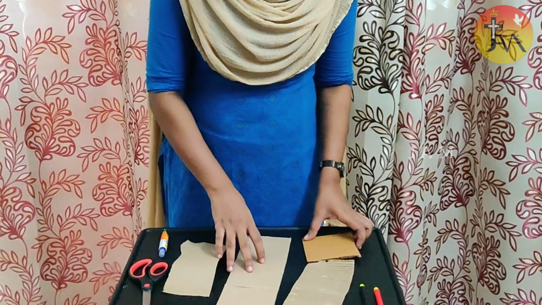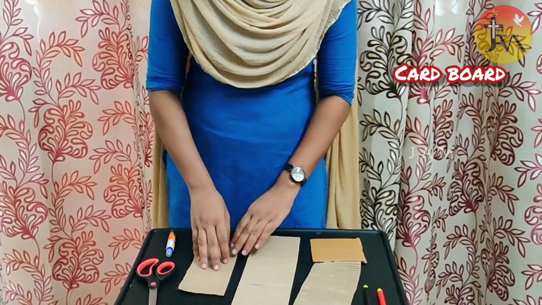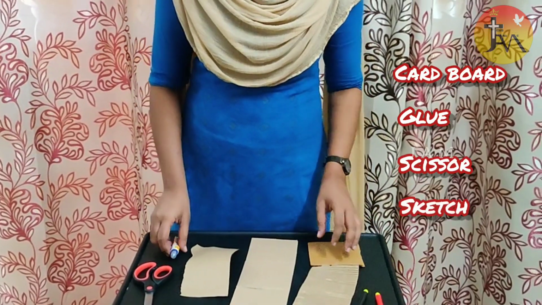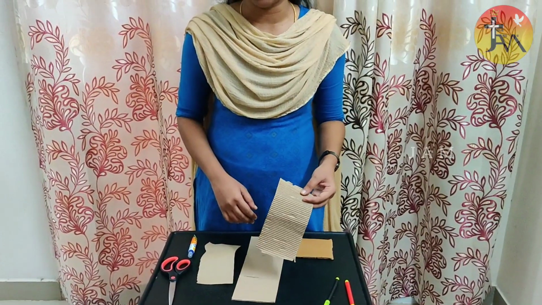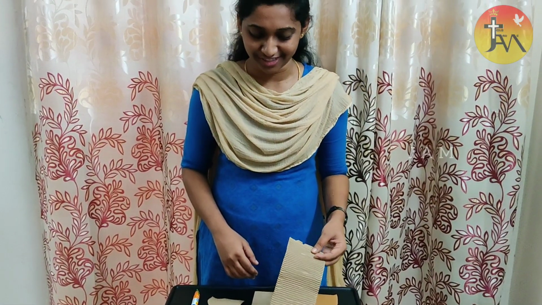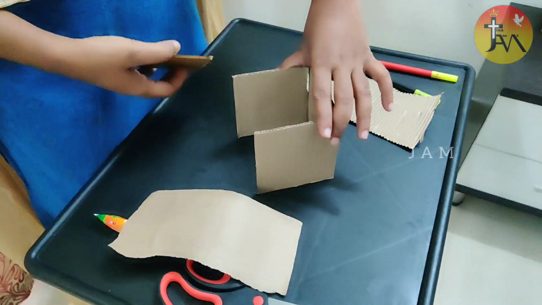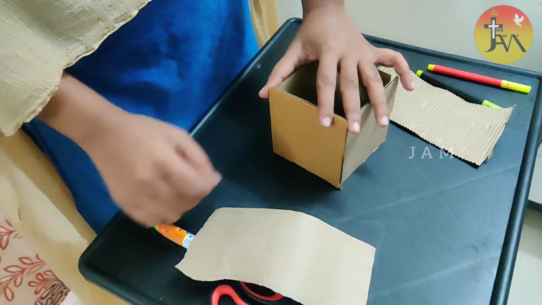So let's do this story with a craft. Let's see the materials that are required to build the house. I have taken a few pieces of cardboard. I have just cut it for easy making beforehand, and I have got the glue, scissors, sketches. So these I will be using for the walls of the house and this for the roof. So let's start doing the craft. I have cut it here and I am going to fold it. So I will use my glue and I will stick the fourth wall.